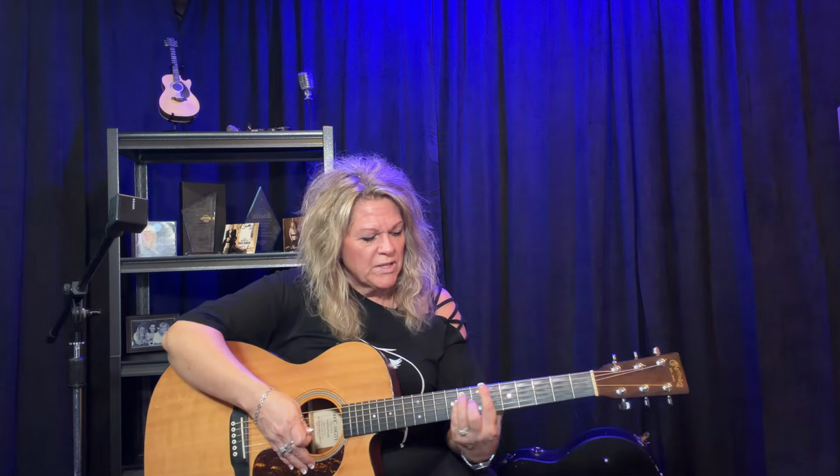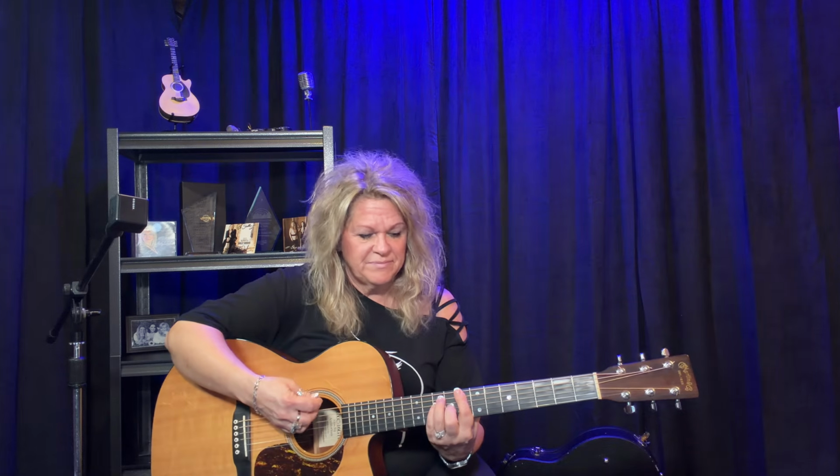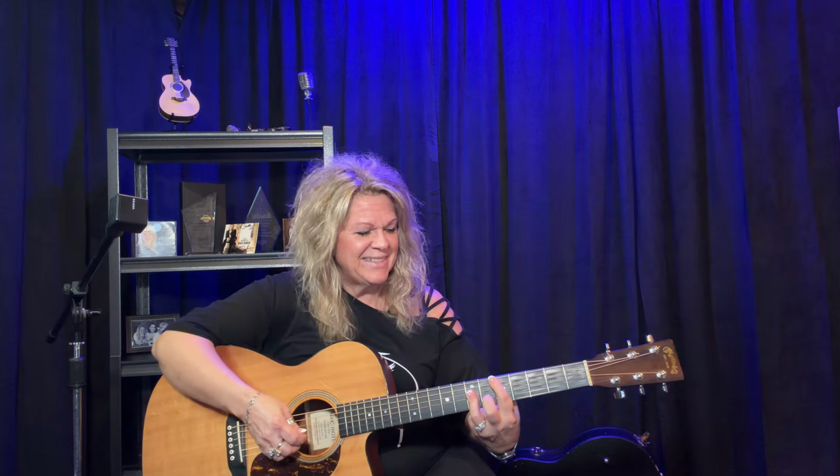Next key signature is D, and in that key signature we have D, G, and A. So you can play D, G, A. Or you could go D, G, A, or D, G, A.